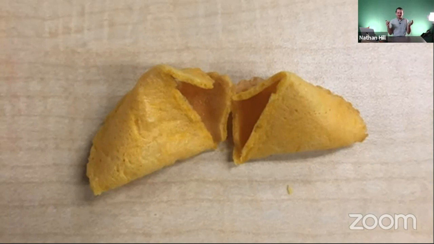It's gonna be a huge letdown. It's super disappointing. Well, like, what do I do with this? You almost just get frustrated. Why would you want to eat the cookie? Because the cookies aren't often that great. You're really just after the fortune.